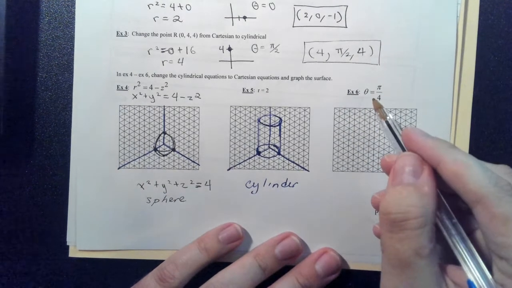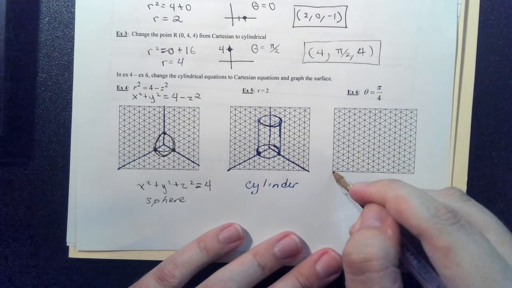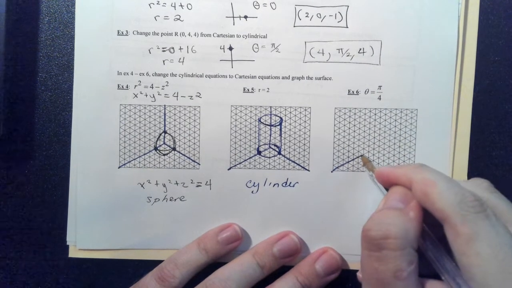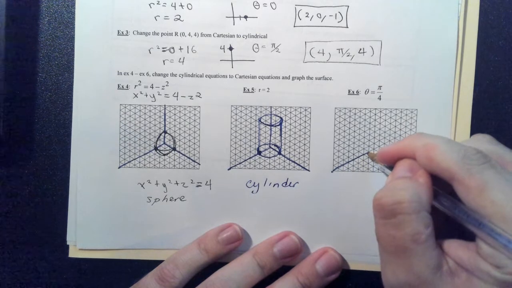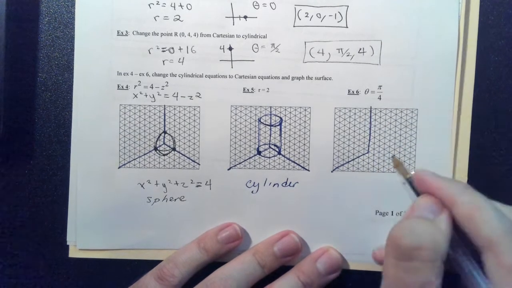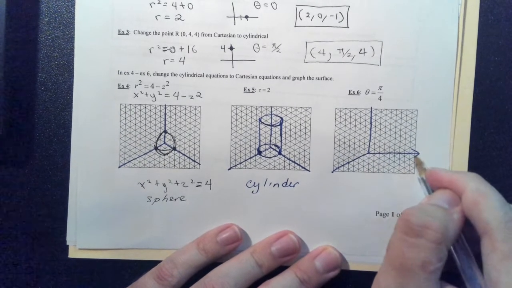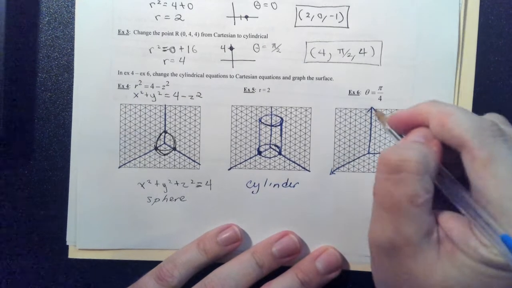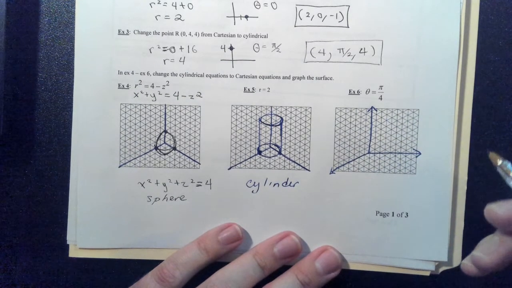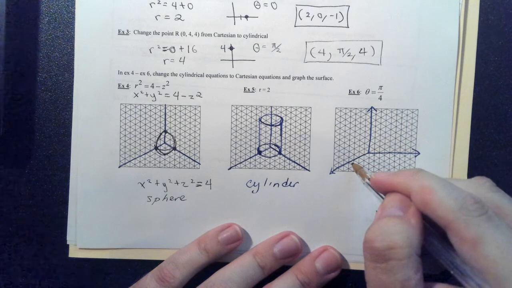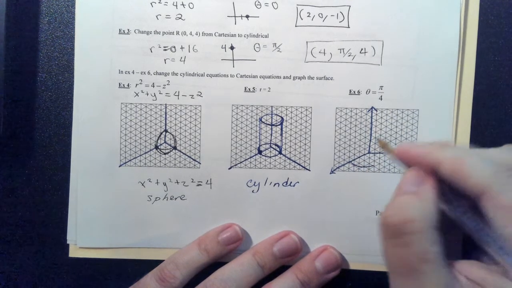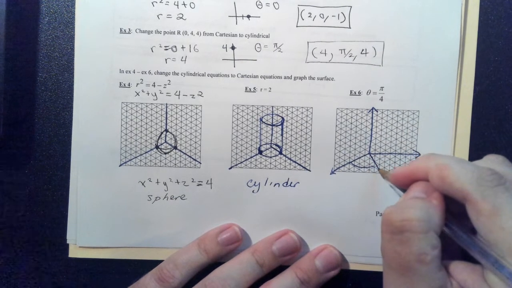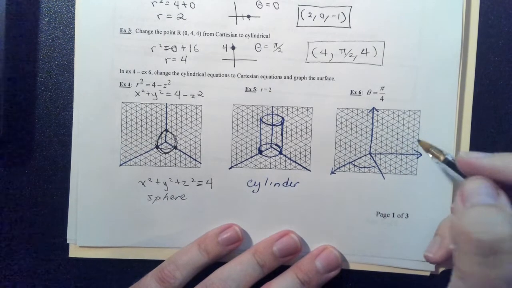Now, if I say something like theta equals pi over 4, I'm not really going to use the 3D graph here because it's not going to show this well. I'm just going to draw another axis off here, and that'll be my y-axis. So theta is pi over 4. That means I'm in the xy plane, and theta is pi over 4. So I come out here.